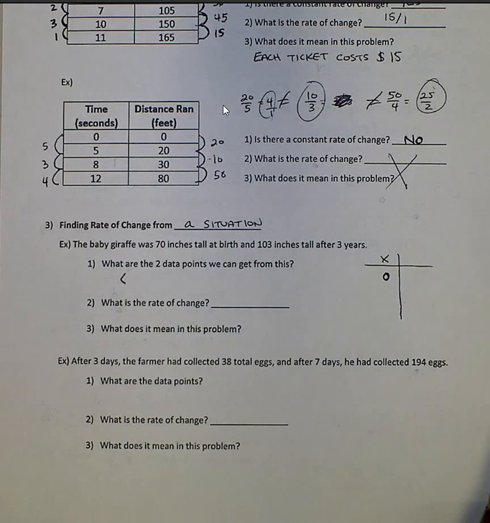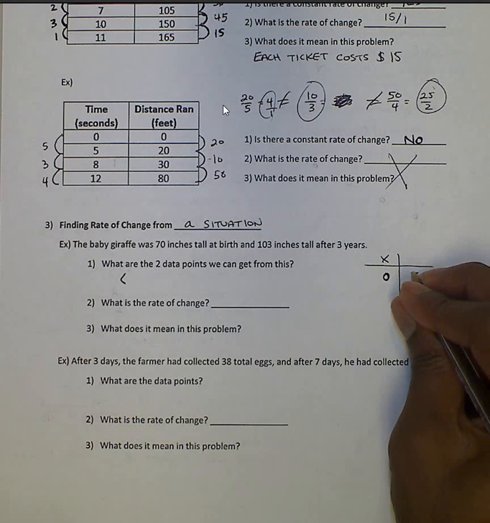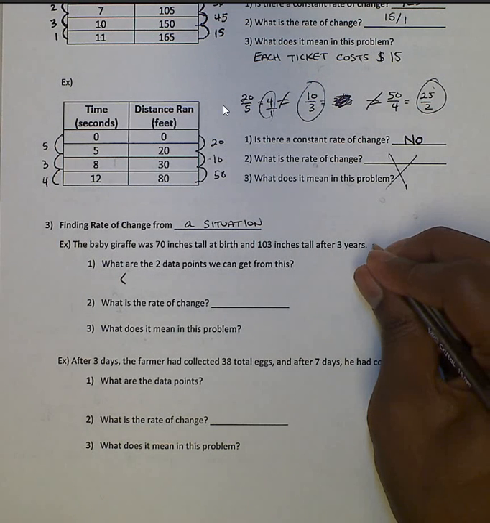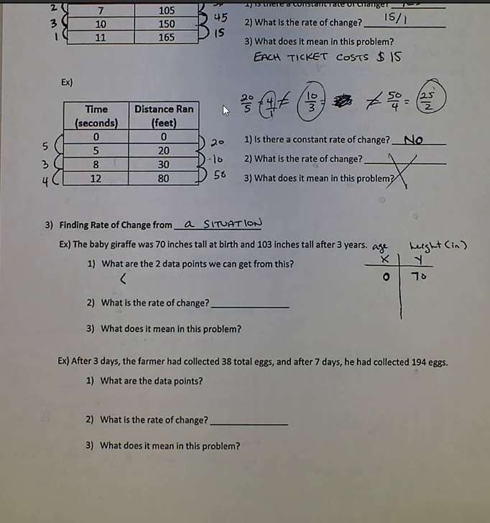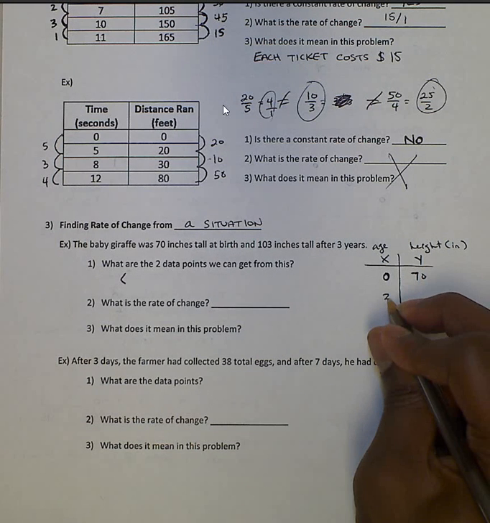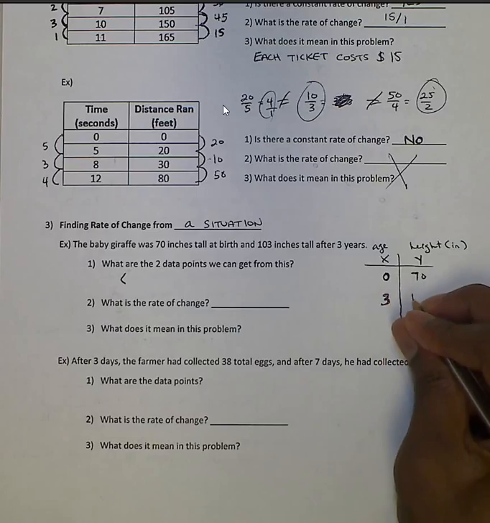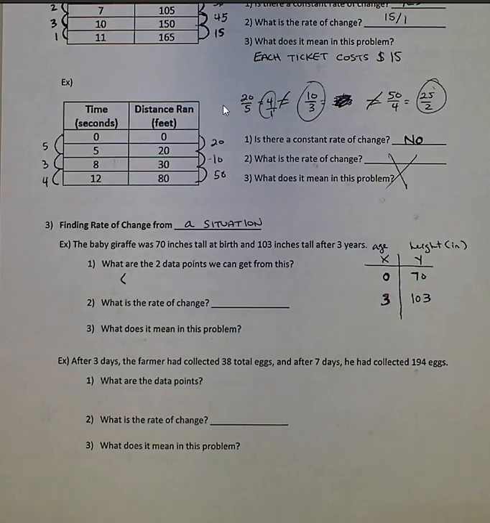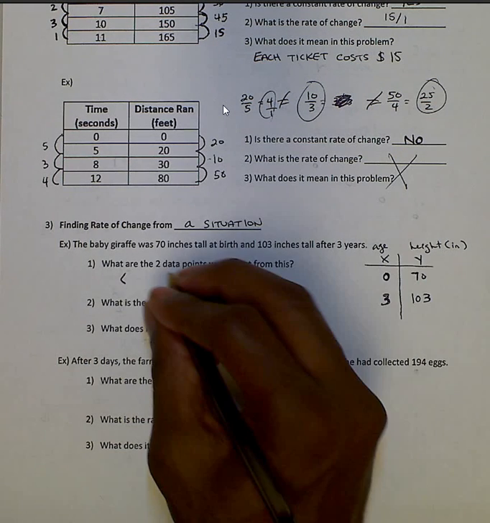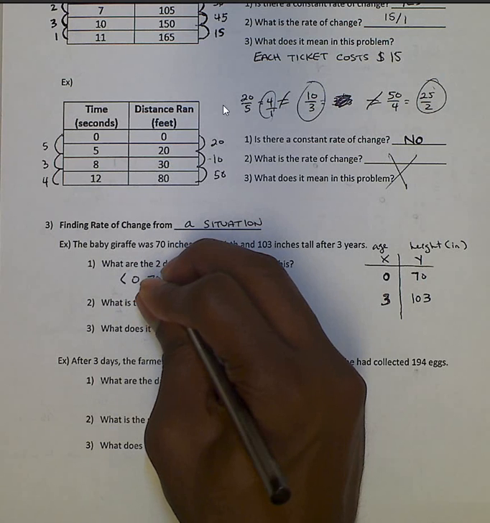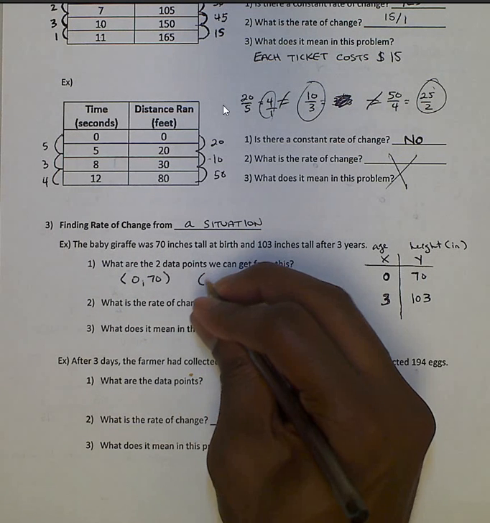At birth, he was 70 inches. Age and height in inches. At 3 years, he was 103 inches. We only have 2 sets of data, and so our rate of change has no chance to change. The 2 points of data that we have are 0, 70, and 3, 103.